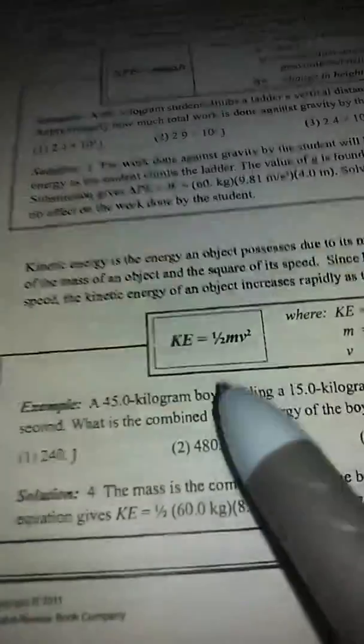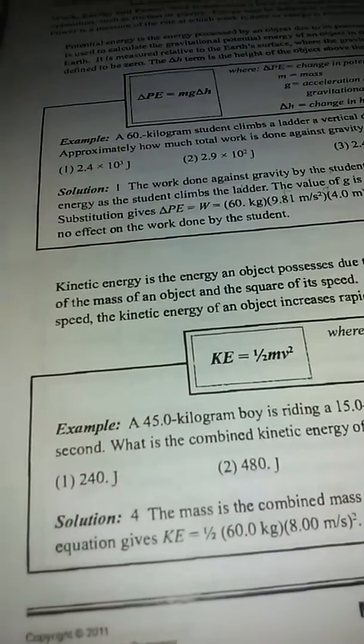What else do they need? They need the velocity. We just found the velocity is 1 meter per second. So the equation is KE equals half mv squared. Now let's fill in: M is 6,000, velocity is 1 meter per second, squared. Okay, half of 6,000 is 3,000.